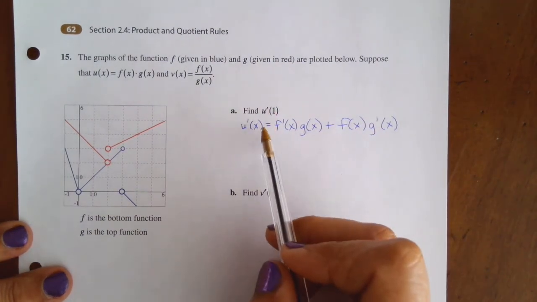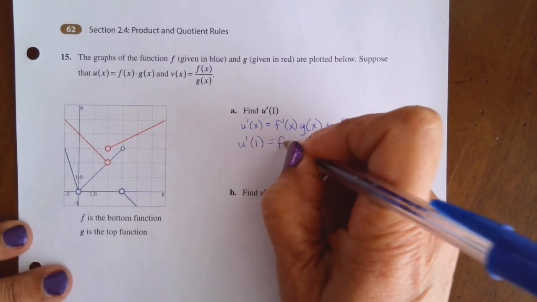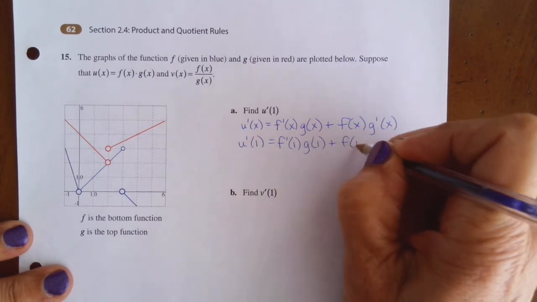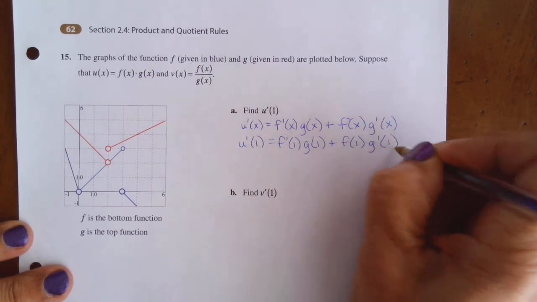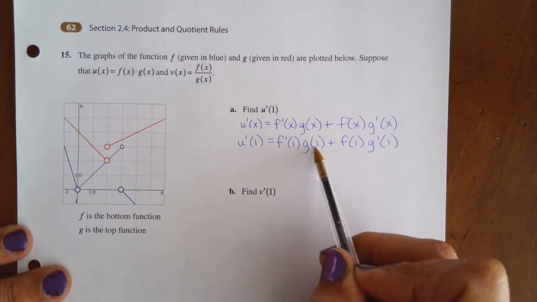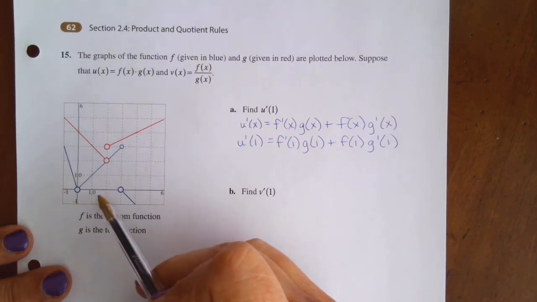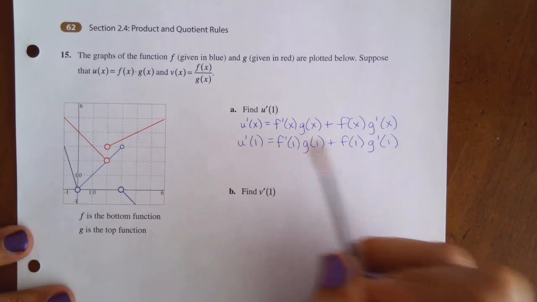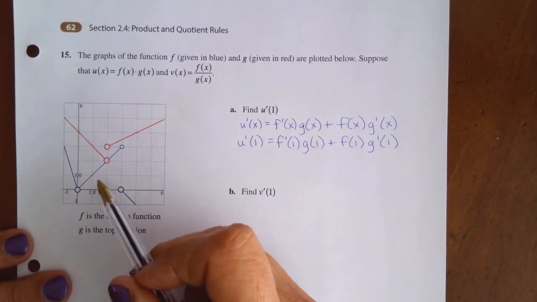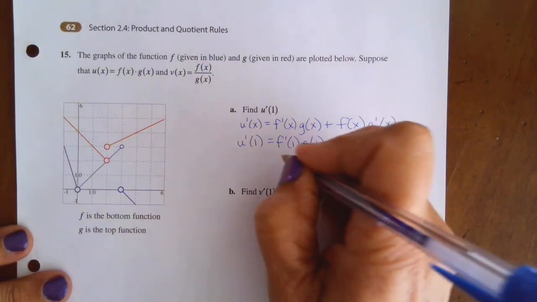Then substitute in your ones. So now we can find u prime of 1. So that would be f prime of 1, g of 1, plus f of 1, g prime of 1. Okay? All right, so remember, g of 1 and f of 1 are the function values. What are the y values at 1? F prime of 1 and g prime of 1 are the slopes of those lines at 1. So slopes.